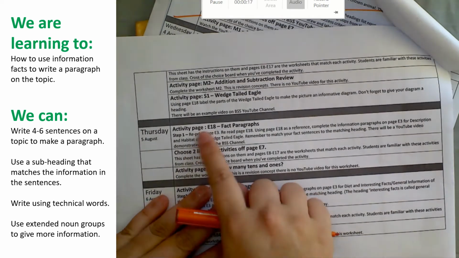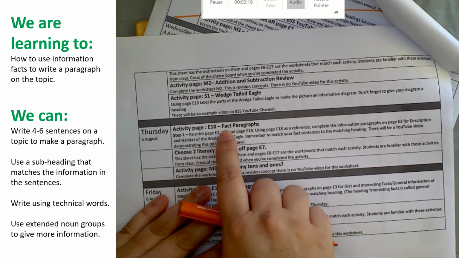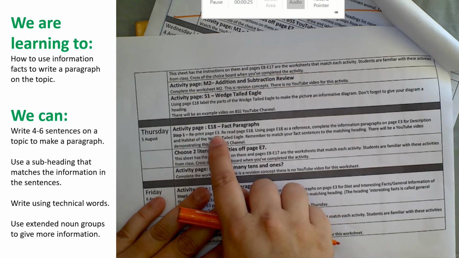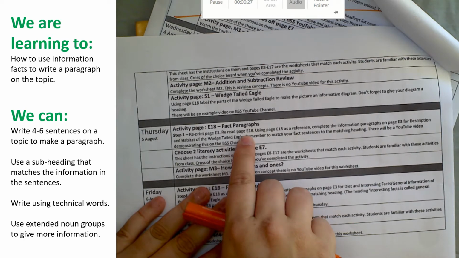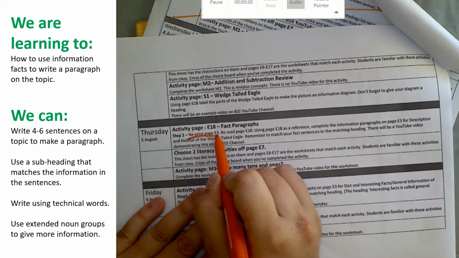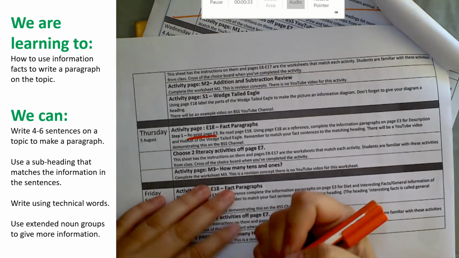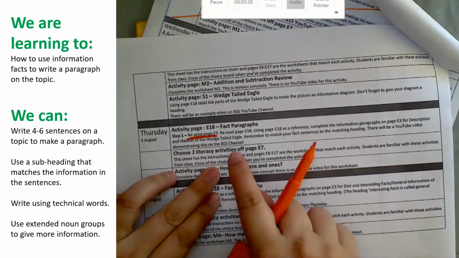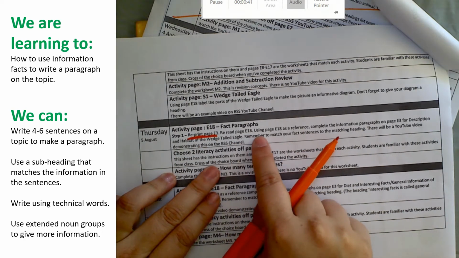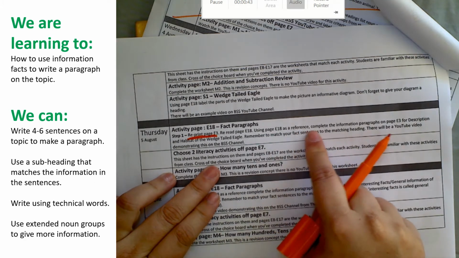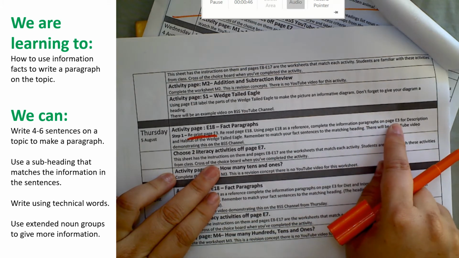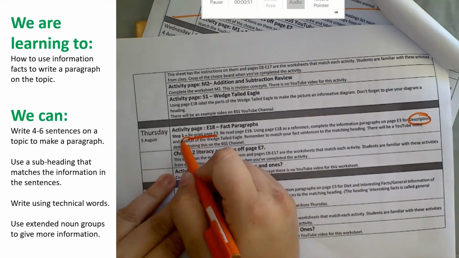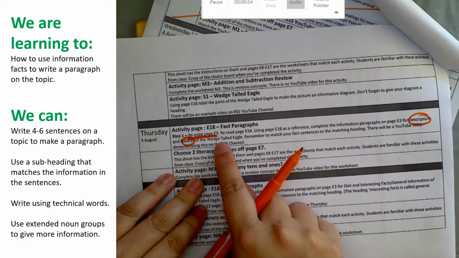So the first activity is page E18 and it says fact paragraph. Step 1, reprint page E3. Reread page E18. Now, just a note about this, if you can't print, just use a plain piece of paper or a book, whatever's available to you at home. Reread page E18. Using page E18 as a reference, complete the information paragraphs on page E3 for description and habitat. So I'm only doing description and habitat about the wedge-tailed eagle.